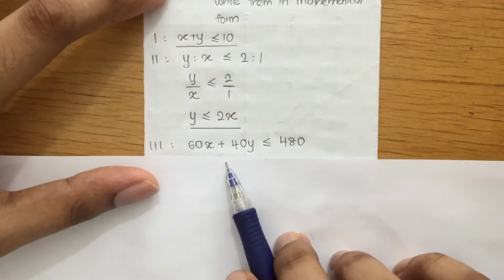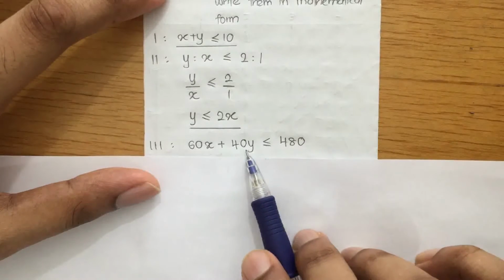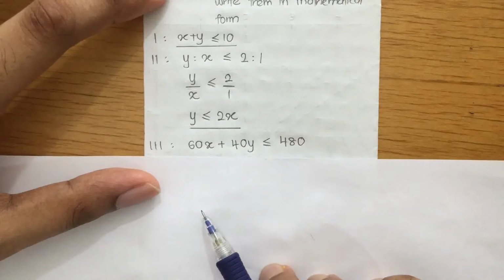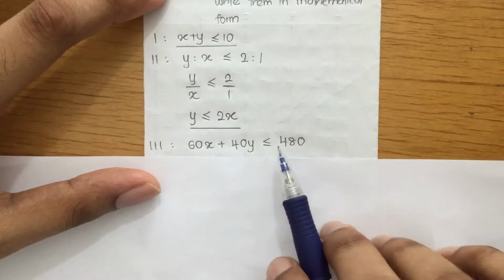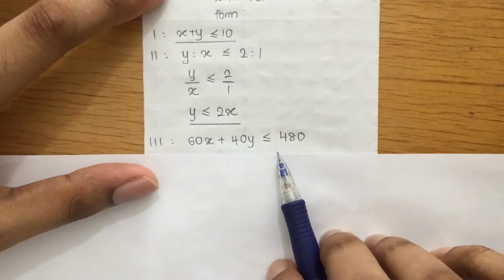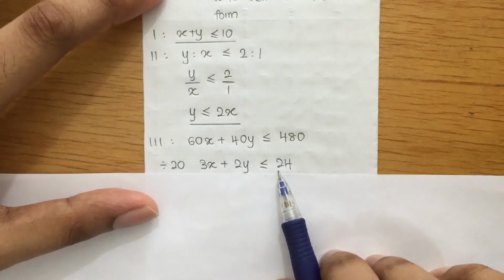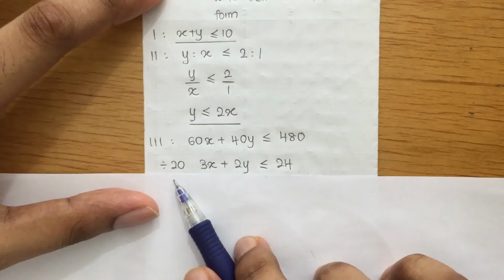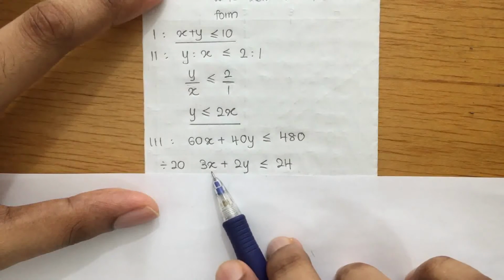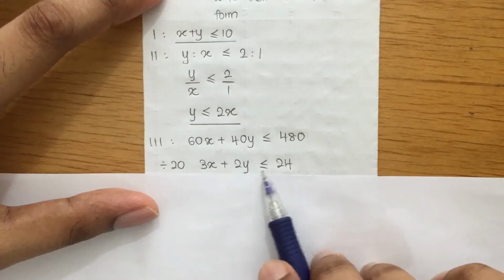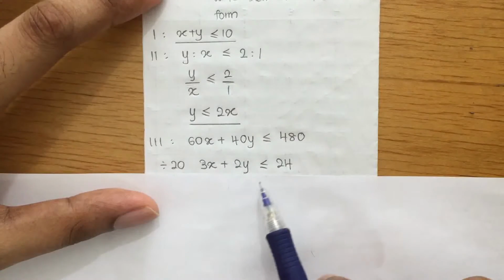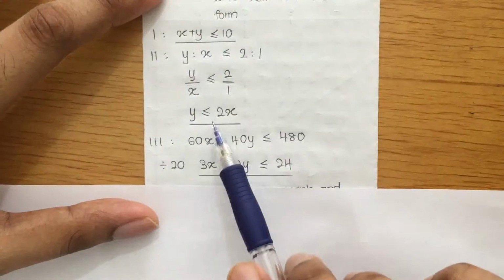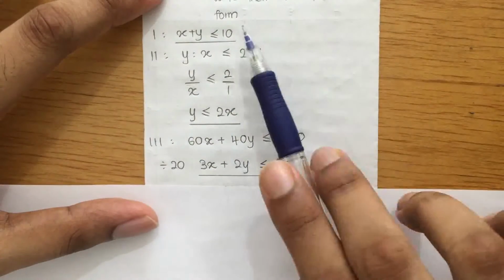The third constraint we can express as 60x plus 40y less than or equal to 480. From here we can simplify this equation. How to simplify it? We divide the whole equation by 20. From here we get 3x plus 2y less than or equal to 24. So this is your third constraint, guys. We already have constraint 1, constraint 2 and constraint 3 in mathematical form.